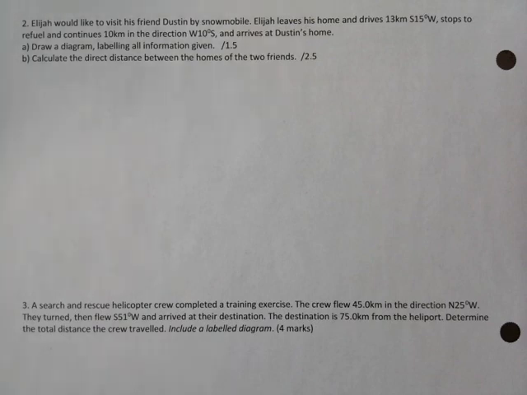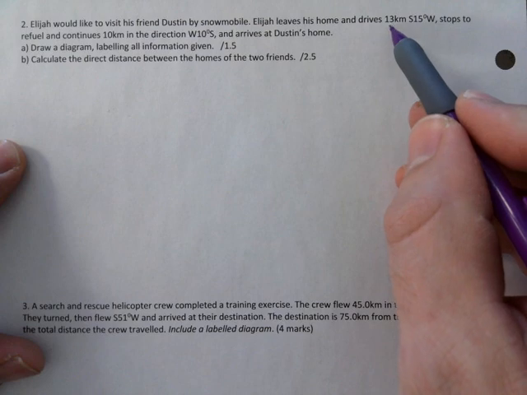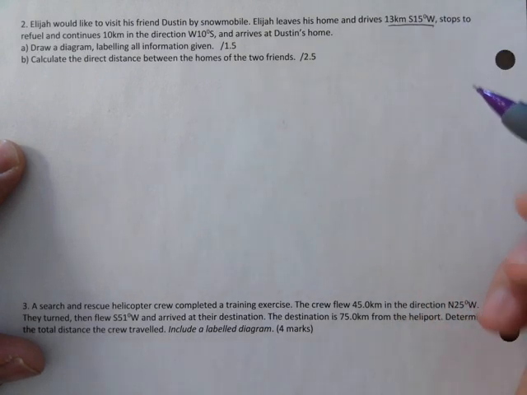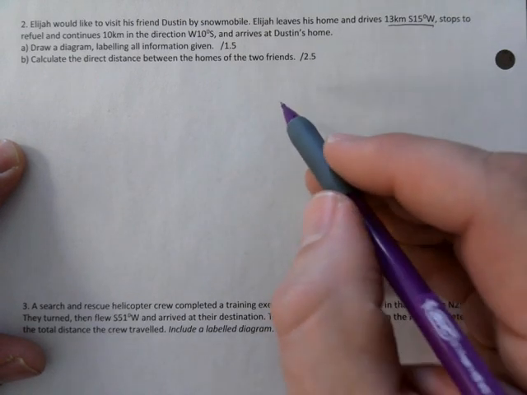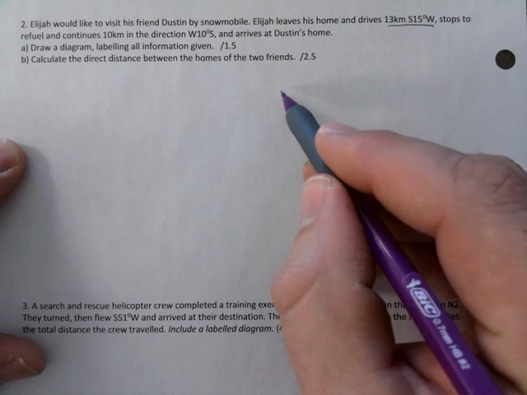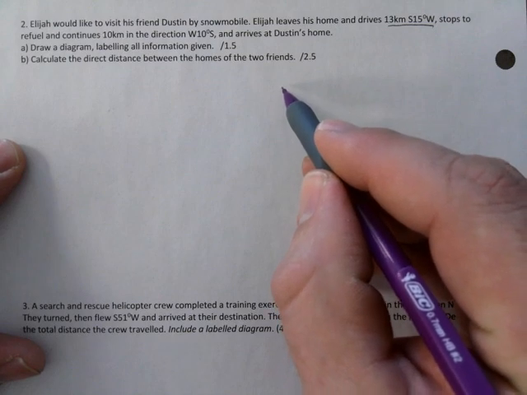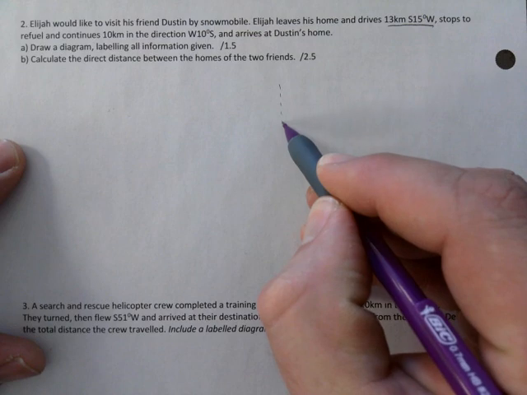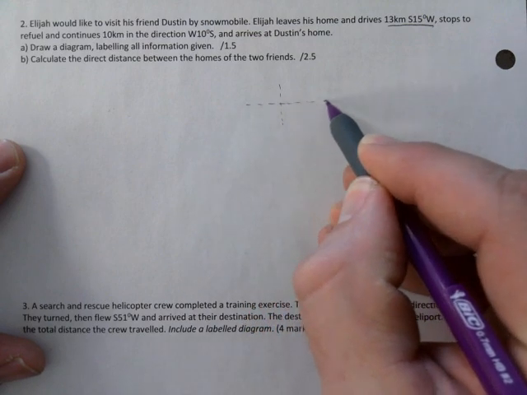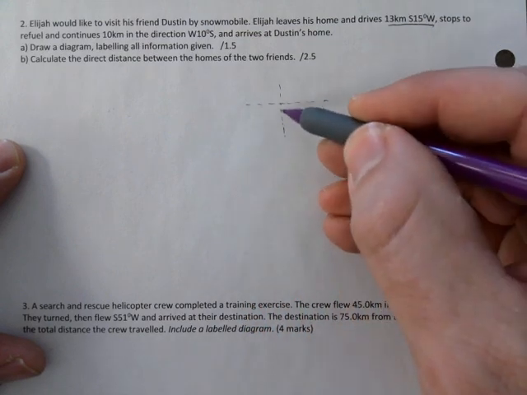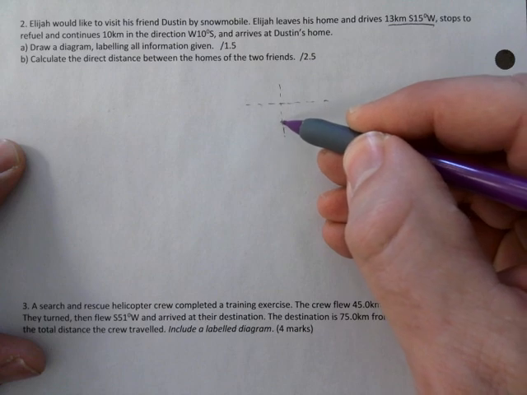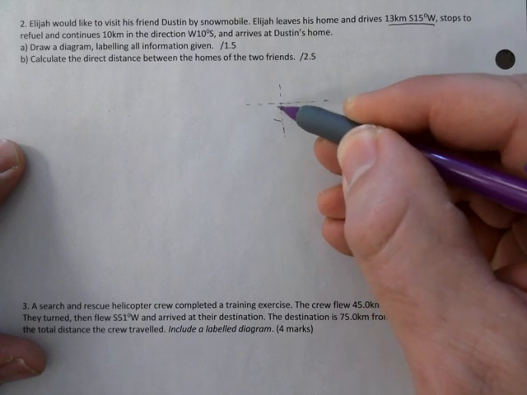Let's get started. Elijah would like to visit his friend Dustin by snowmobile. Elijah leaves his home and drives 13 kilometers at south 15 degrees west. So, southwest, gotta get this right. So this would be south and then going 15 degrees west. So it's not a whole lot of a turn, right?